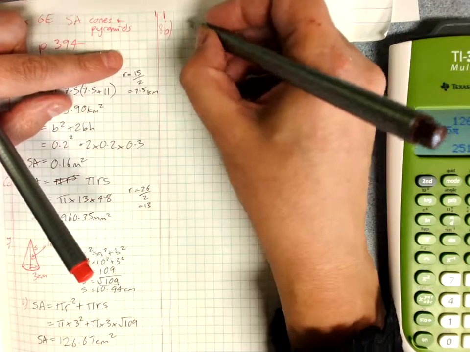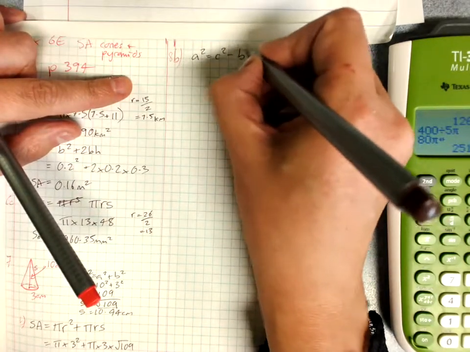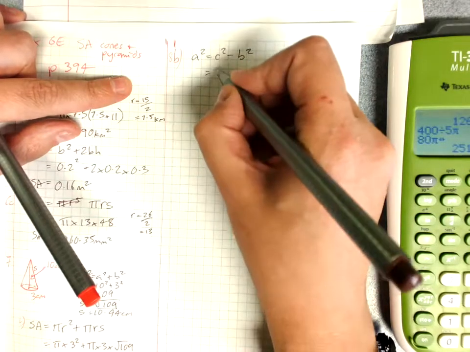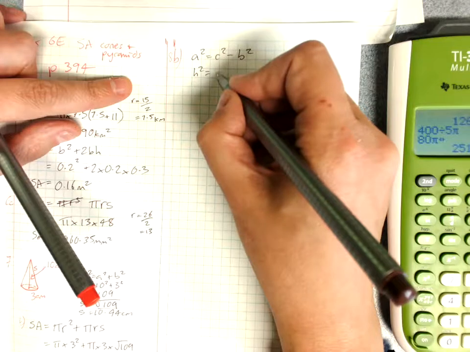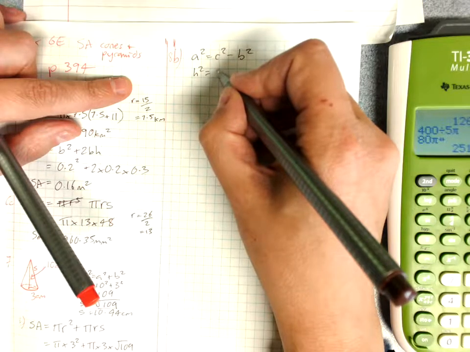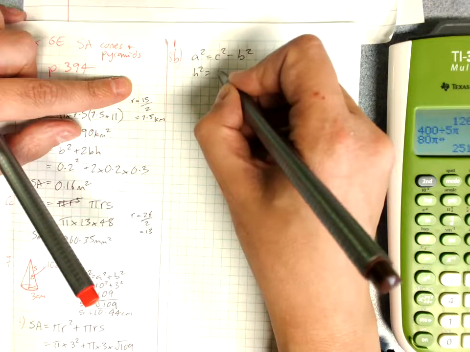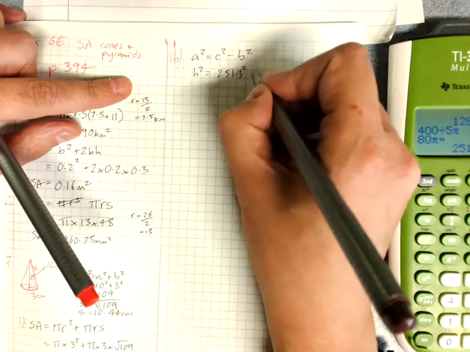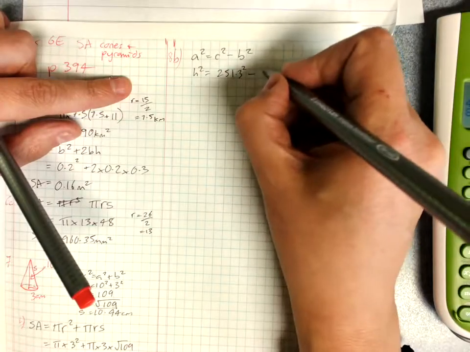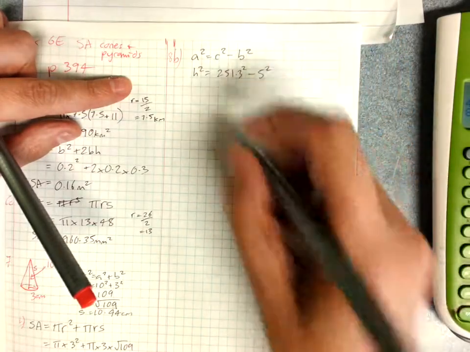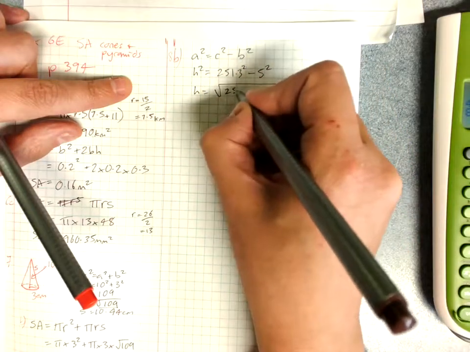We are finding the shorter side of a triangle, so that's a squared equals c squared minus b squared. Height squared is, so the slant height, 251.3 squared, or could have used, of course, 80 pi squared, minus the radius, 5 squared there. H is going to be the square root of all that.